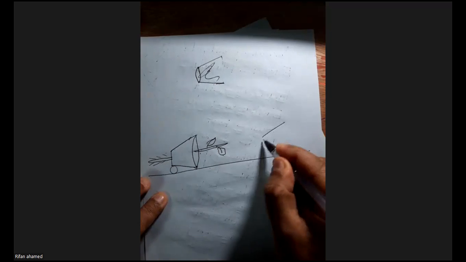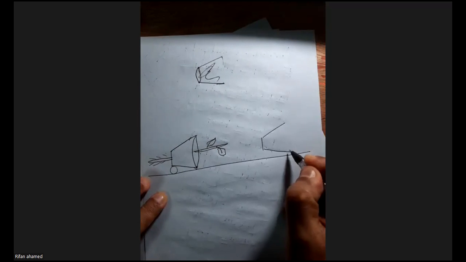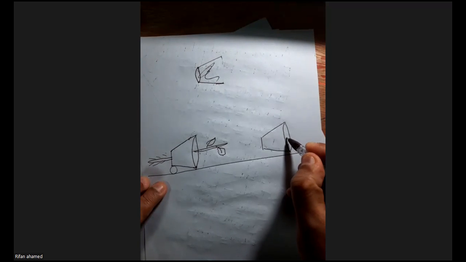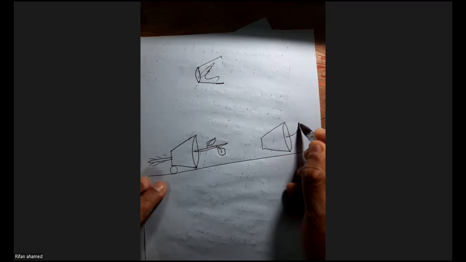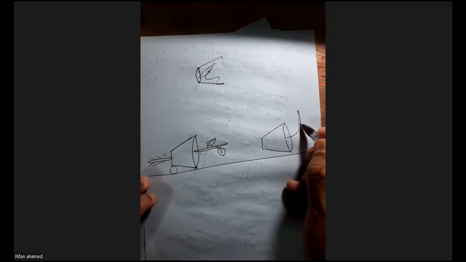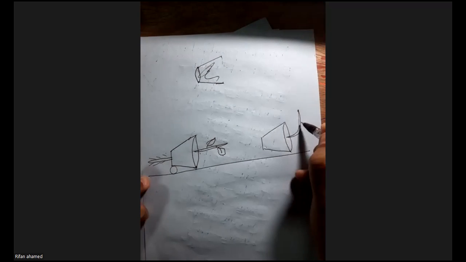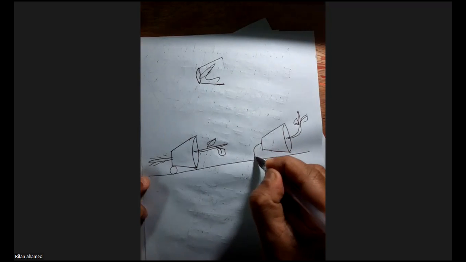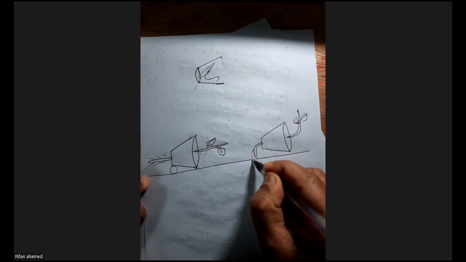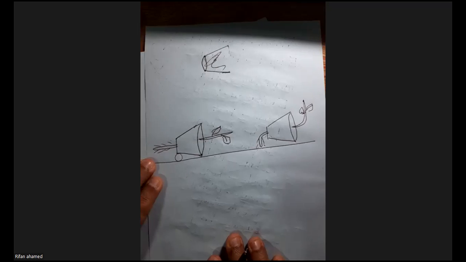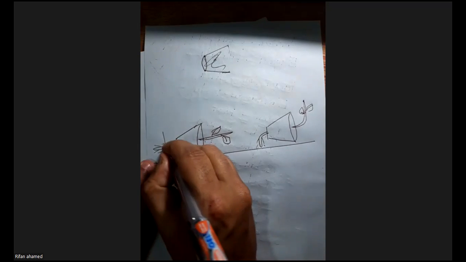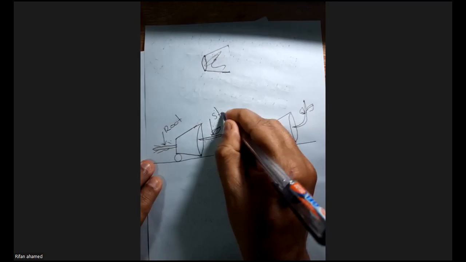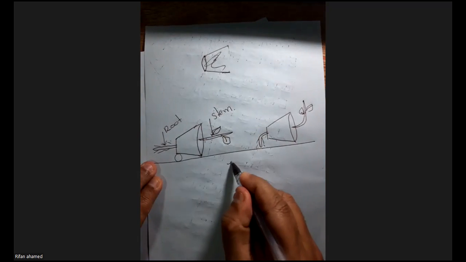After some time, after 2 to 3 to 4 to 5 days, what you will see is this stem would be growing like this. This root will be growing like this. Understood? Yes, sir. What is this? Root. What is this? Stem. This is earth.